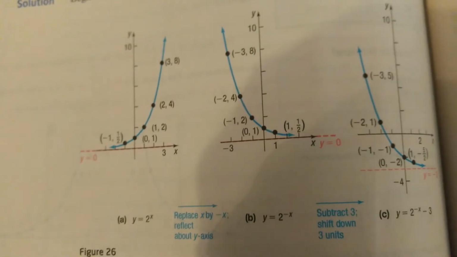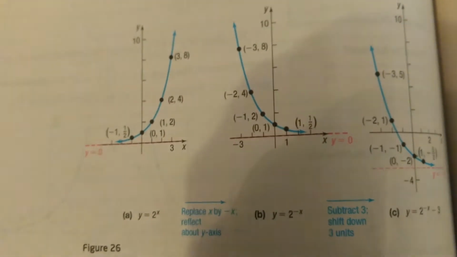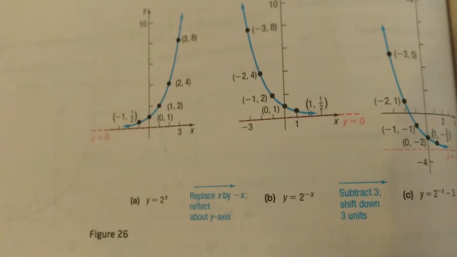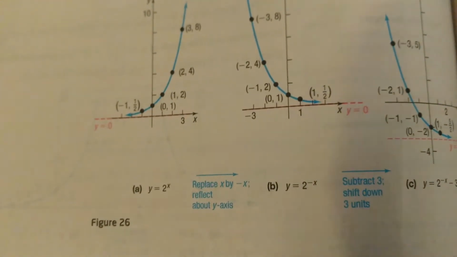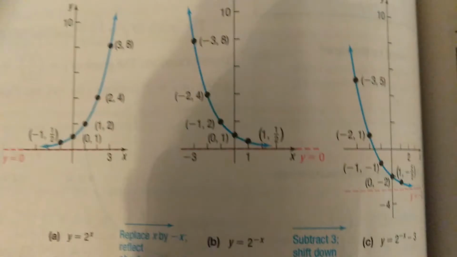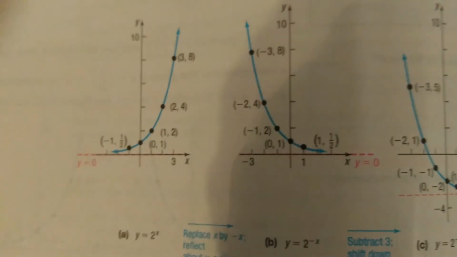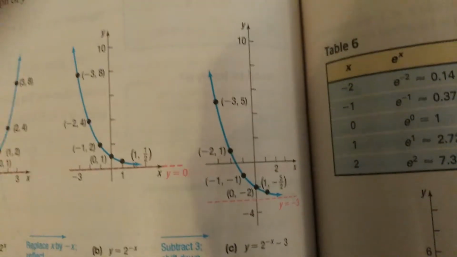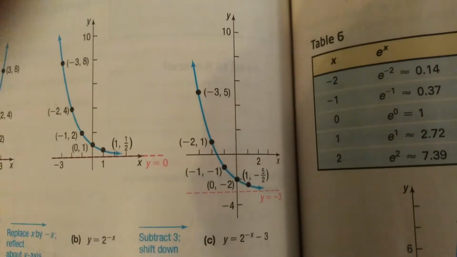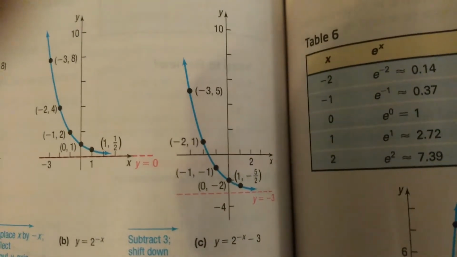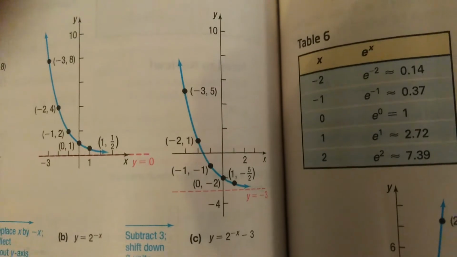Here's what happens when we go y equals 2 to the negative x power. You can see that what we've done is we've multiplied all our x's by a -1. So that the 3 here now becomes a -3, 2 becomes a -2, and so on and so forth. All right? So then we come here and we shift everything down 3 with the -3. So we're subtracting 3 from all the y's. And incidentally, this example is on page 442 in your book.